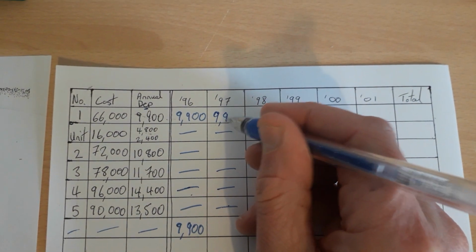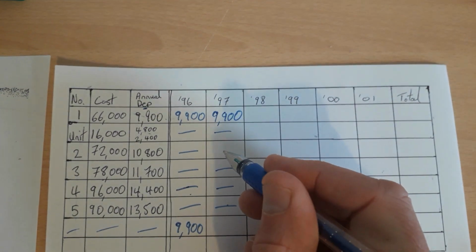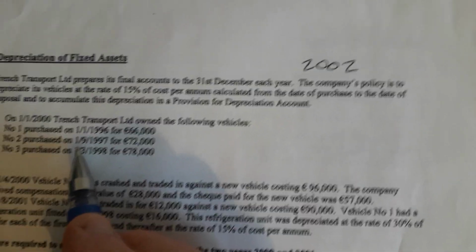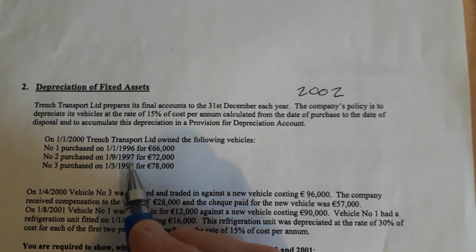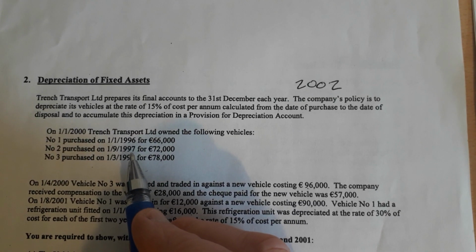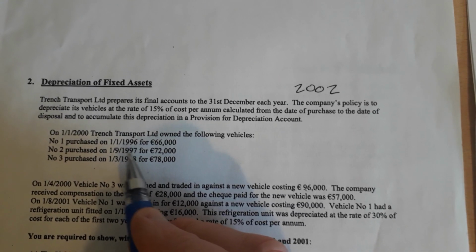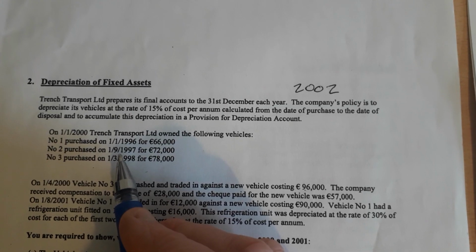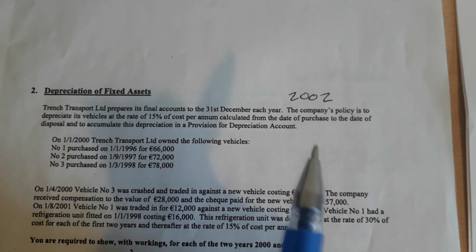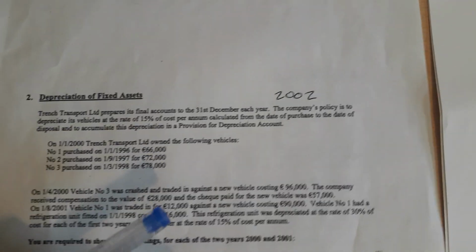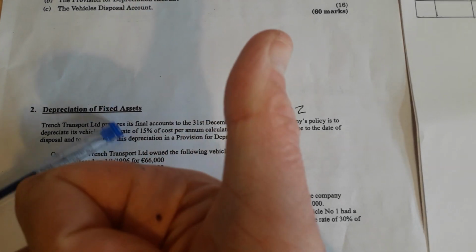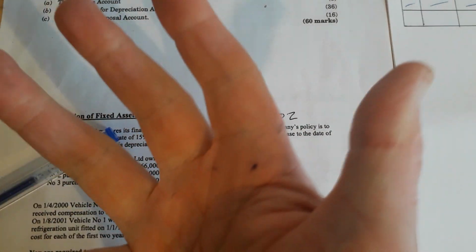Vehicle number 2, however, we only bought that on the 1st of the 9th, 1997. So we didn't own it for the entire year of 1997. In fact, from when we bought it on the 1st of the 9th, there was all of the 9th month, this is the way I would do it, all of the 9th month left to go in the year. 10th, 11th, 12th month. There were 4 months left to go in the year.